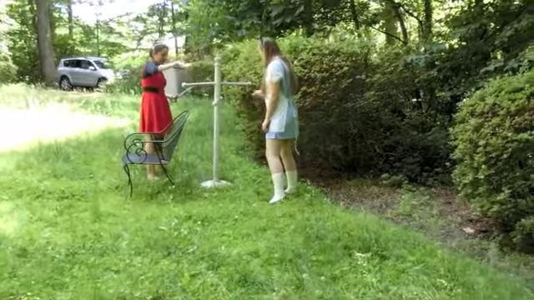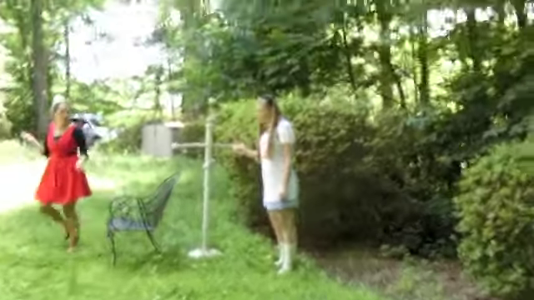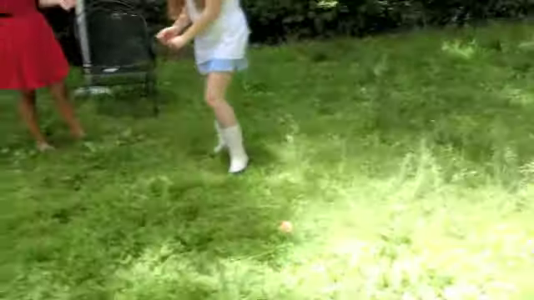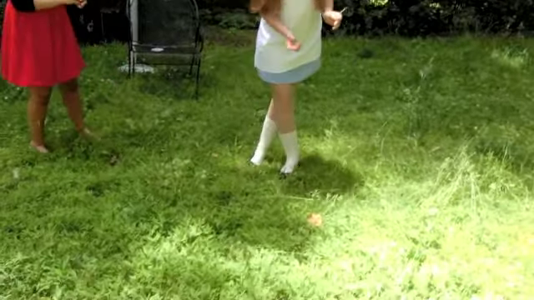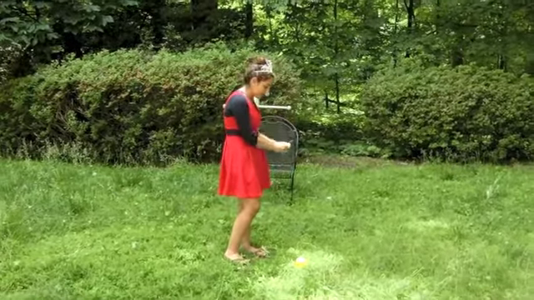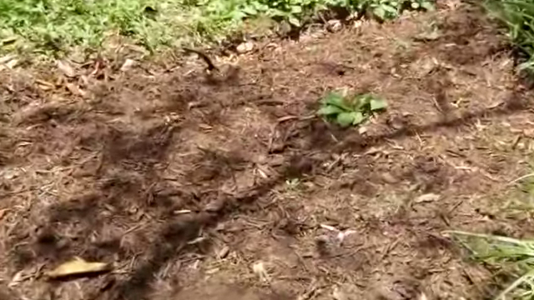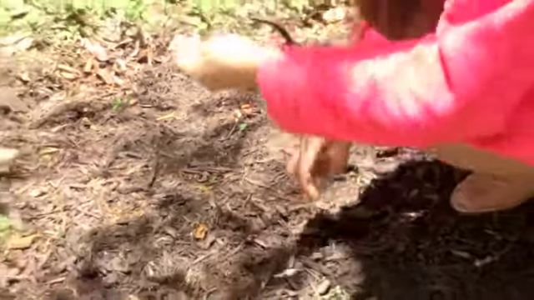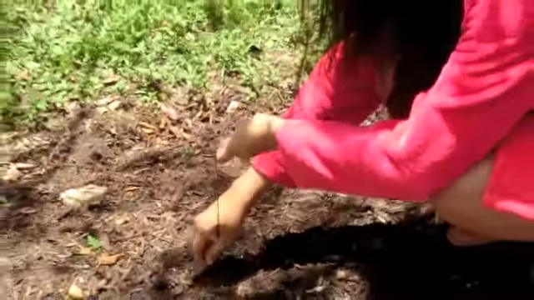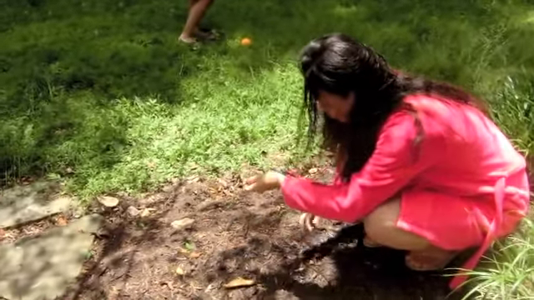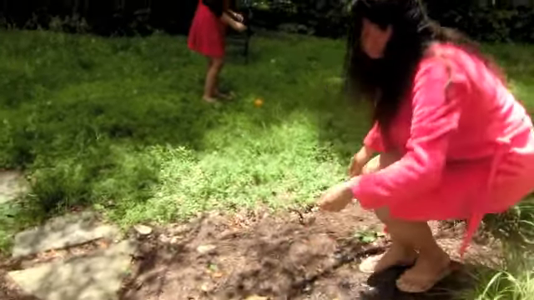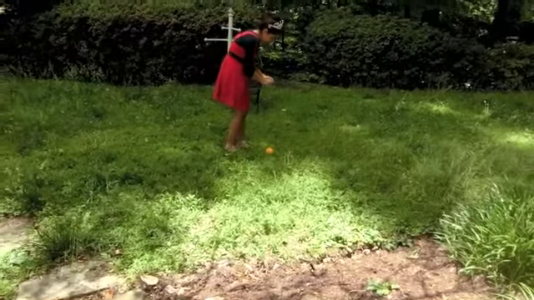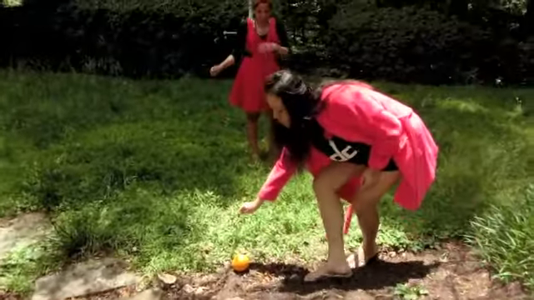I've played croquet before, but never with these. Oh dear, we play with integrals. Okay. Let the games begin. That was a fair shot. Now it's my turn. Oh, it's in!